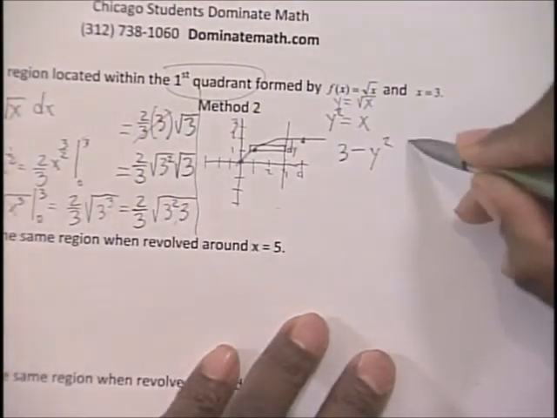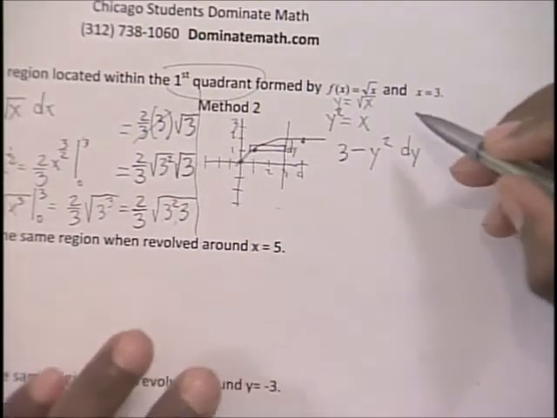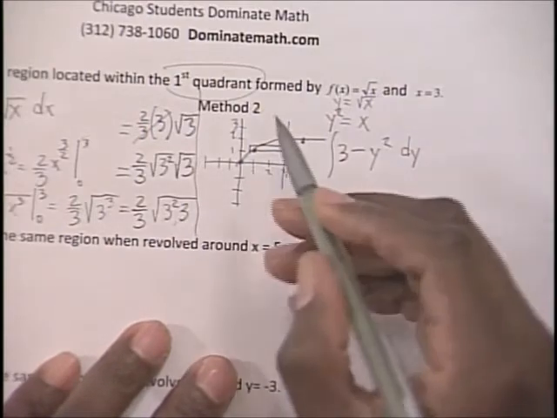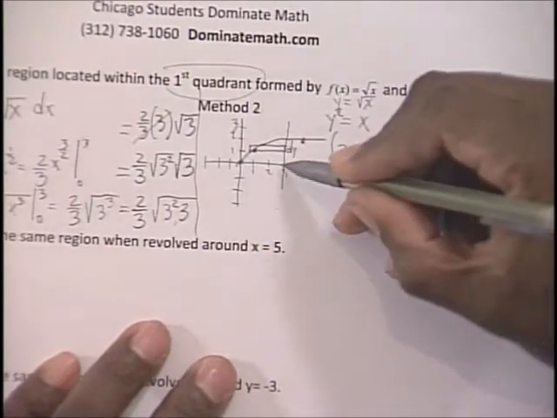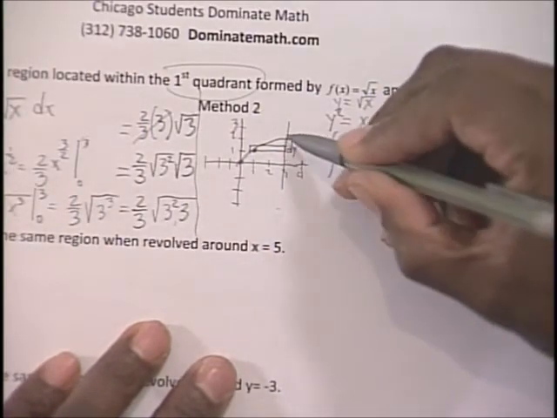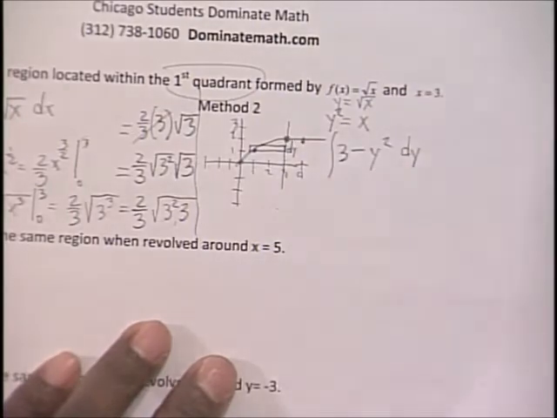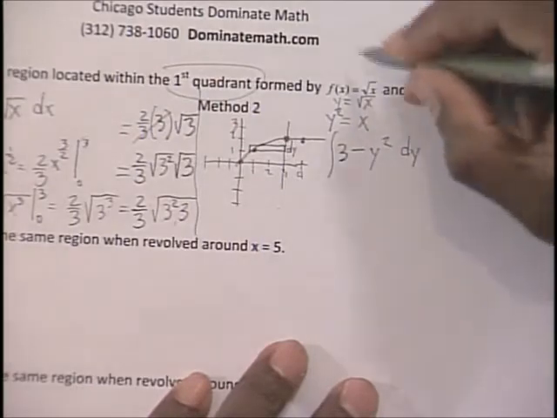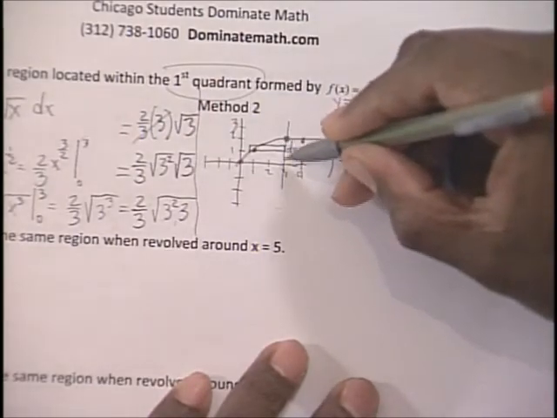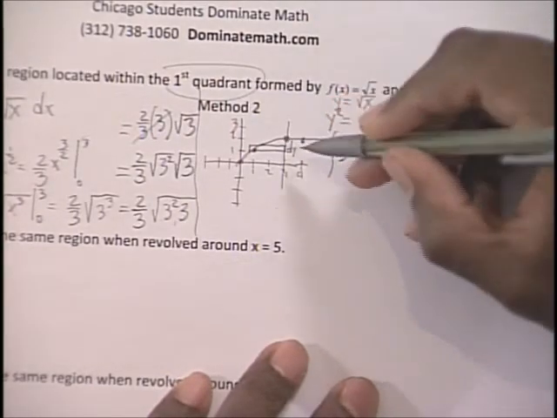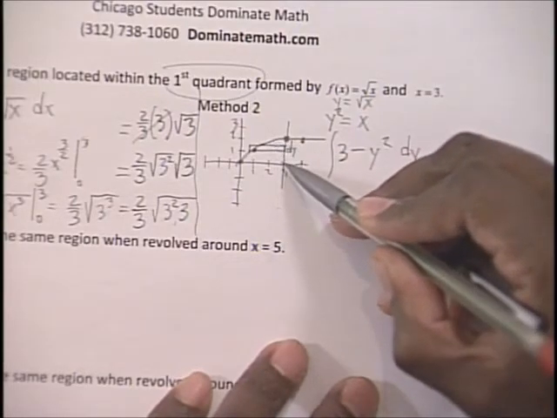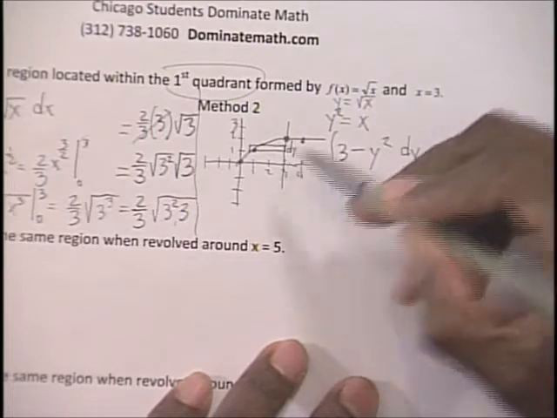The height is dy. Now you're going to sum up this slice from the bottom to the top. So what we need is the point of intersection. Let's find it by setting the curves equal to each other. This point of intersection can be found by determining where this radical curve meets the linear curve.